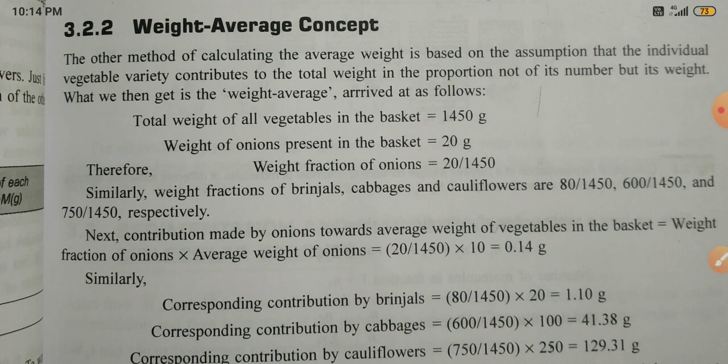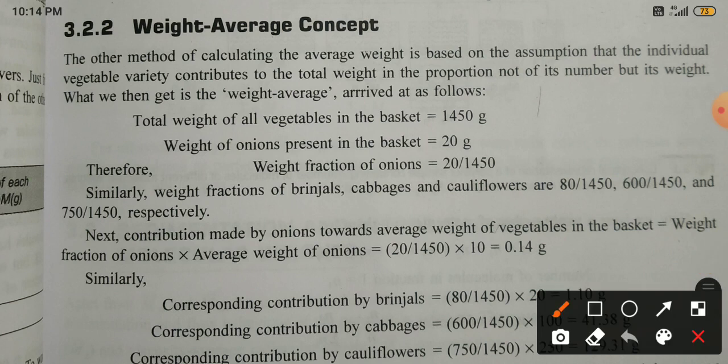The total weight of all vegetables in the basket is 1450 grams. Okay, this is the data. The first one is the total weight of all vegetables in the basket. Note it down in your notebook.